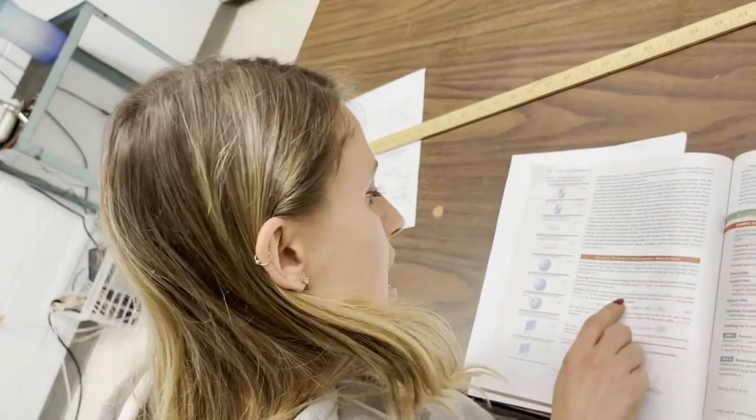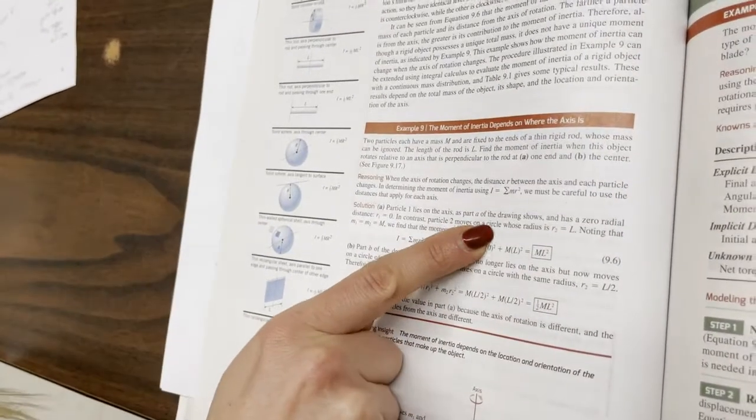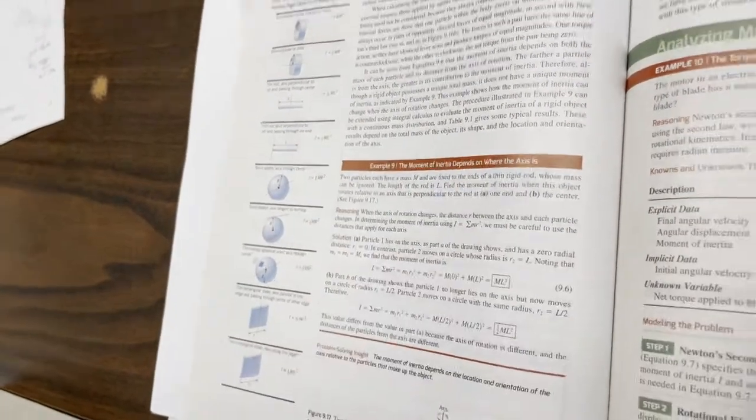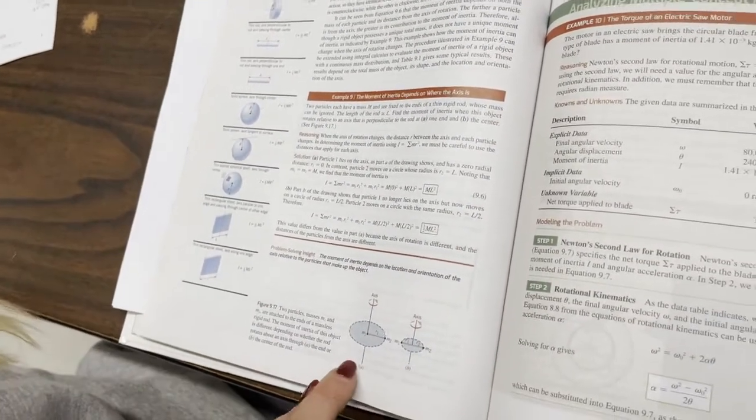Yeah, it's at the axis. In contrast, particle 2 moves in a circle whose radius is L. So, this one, or a longer distance here. Well, no, we're still working with the first one.